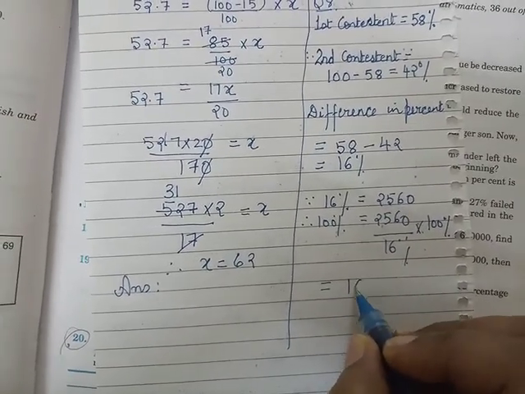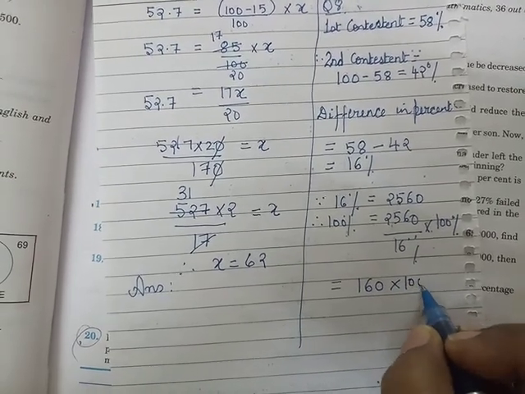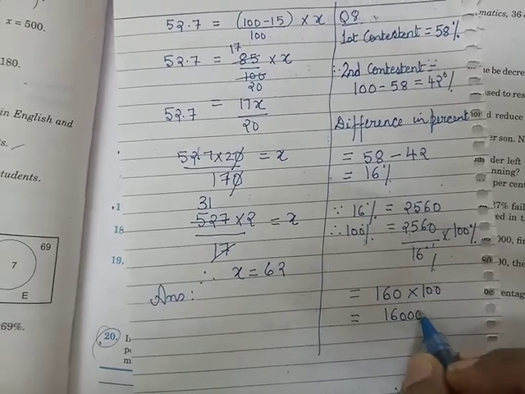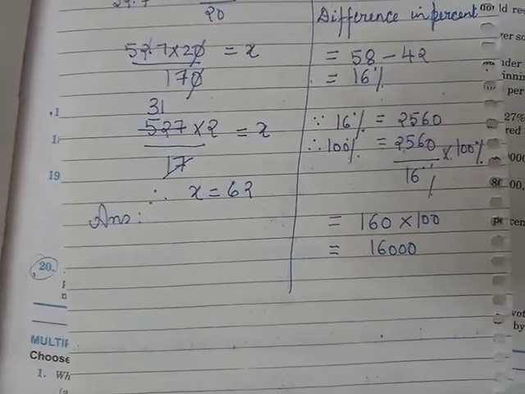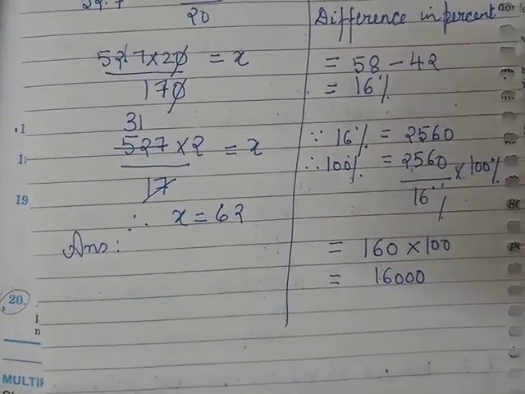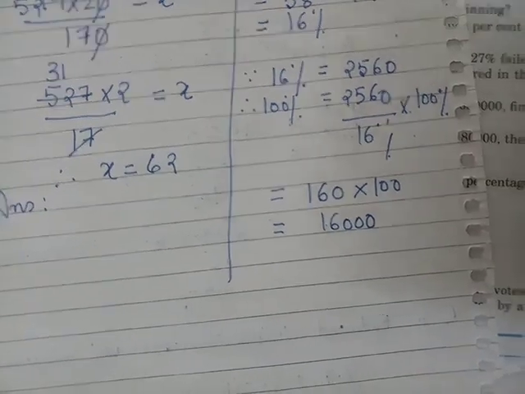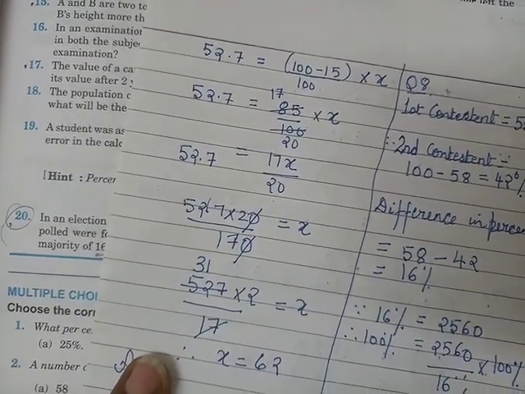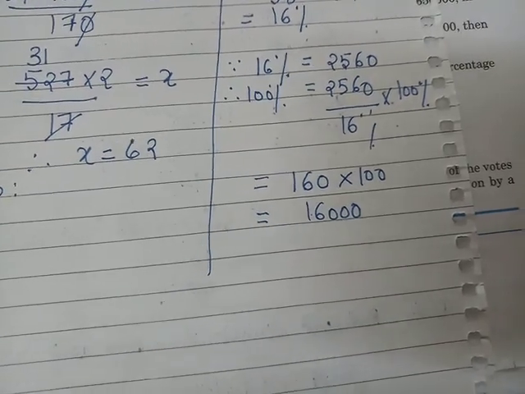So what we will get? 160 into 100, that becomes 16,000. Percentage sign gets cancelled with percentage sign. Therefore the total votes were 16,000.